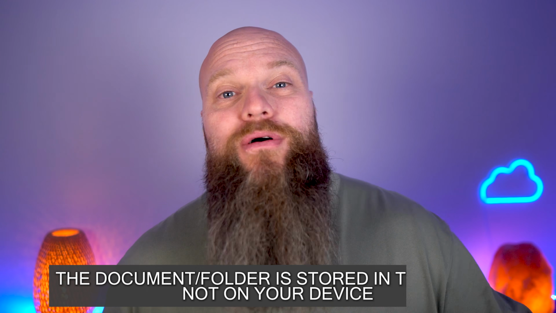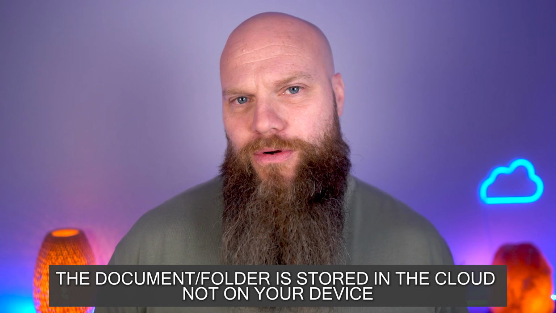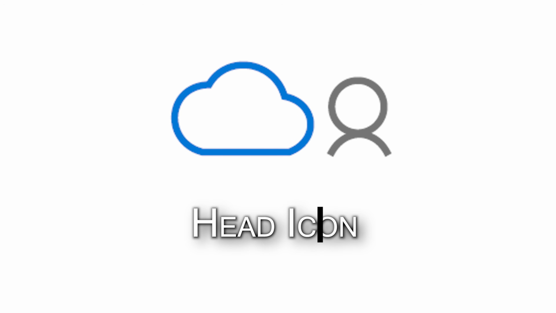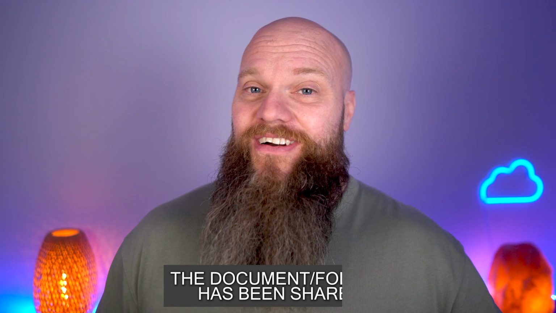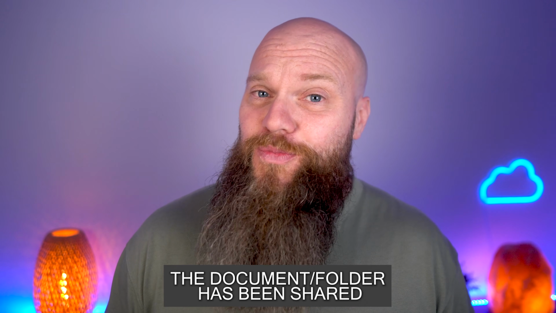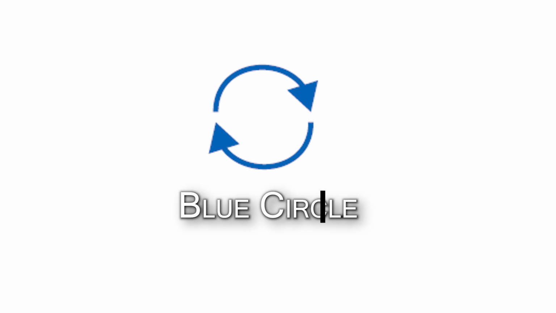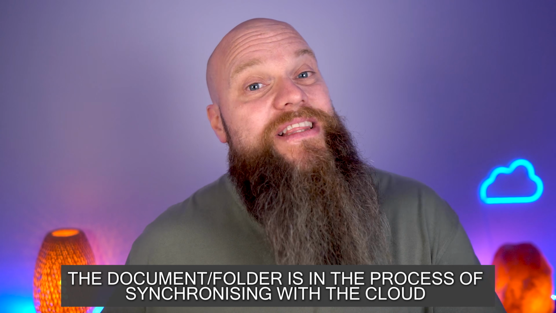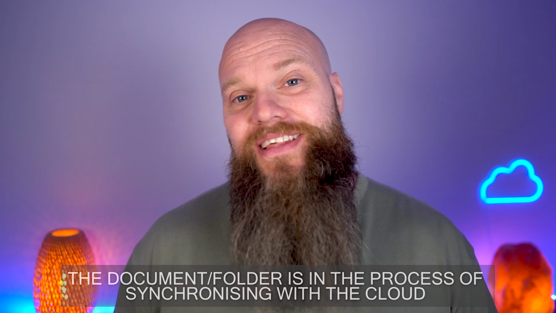The next icon is a blue cloud. This means this file or folder is available just within the cloud version of OneDrive. If by chance you didn't have an internet connection, you wouldn't be able to access this file, but they are safely stored in the OneDrive cloud. Now, if you see an icon of like someone's head, this means that this file or folder has been shared with somewhere else. Now, the next icon is like a blue circle with arrows. This means that this file or folder is in the process of synchronizing within the cloud.